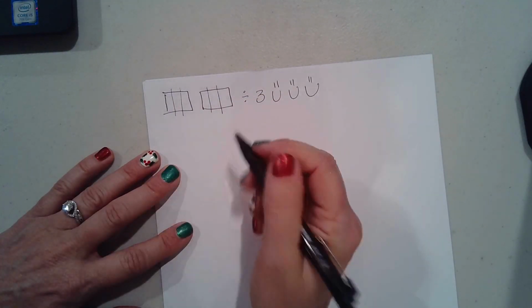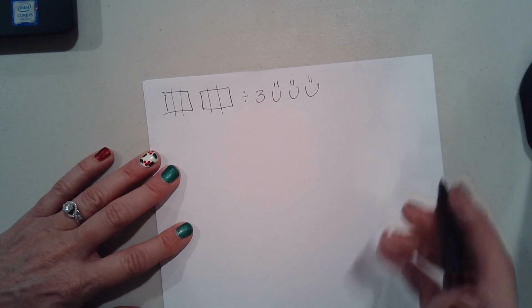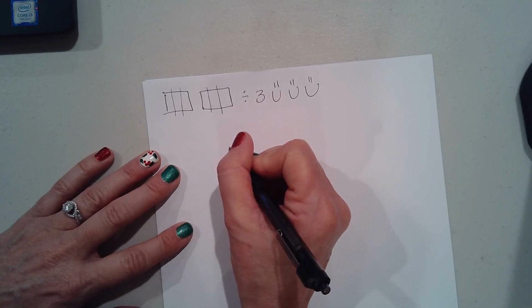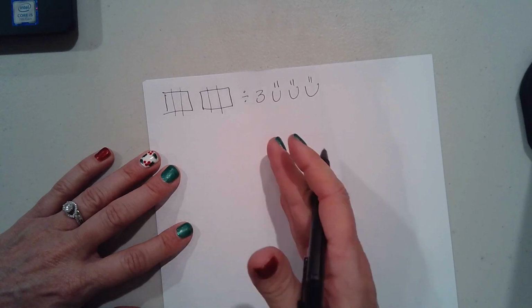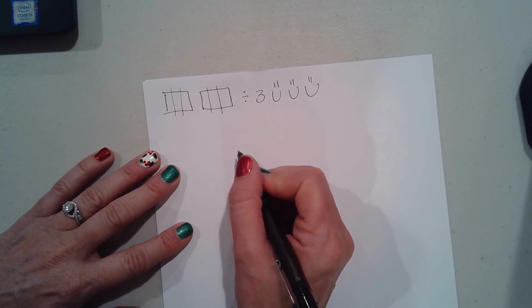It's double the amount of crackers shared with the same number of people, so each person should receive twice as much as before. So they should receive 2/3.